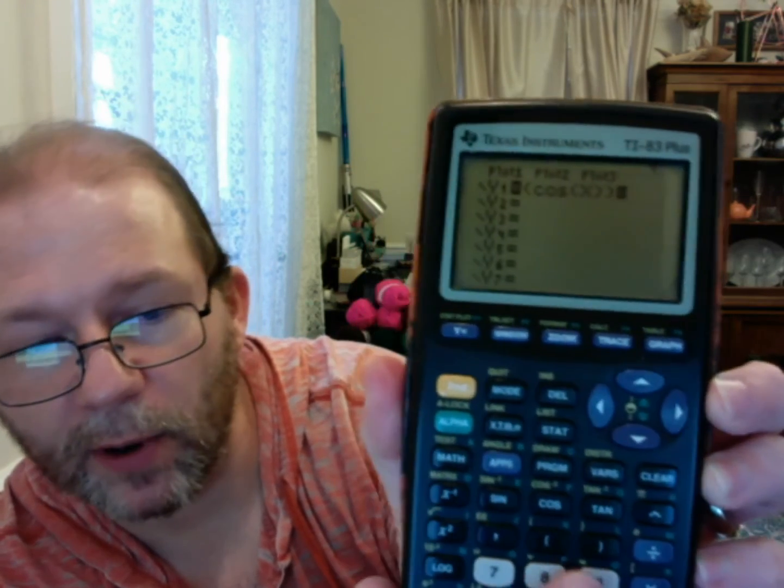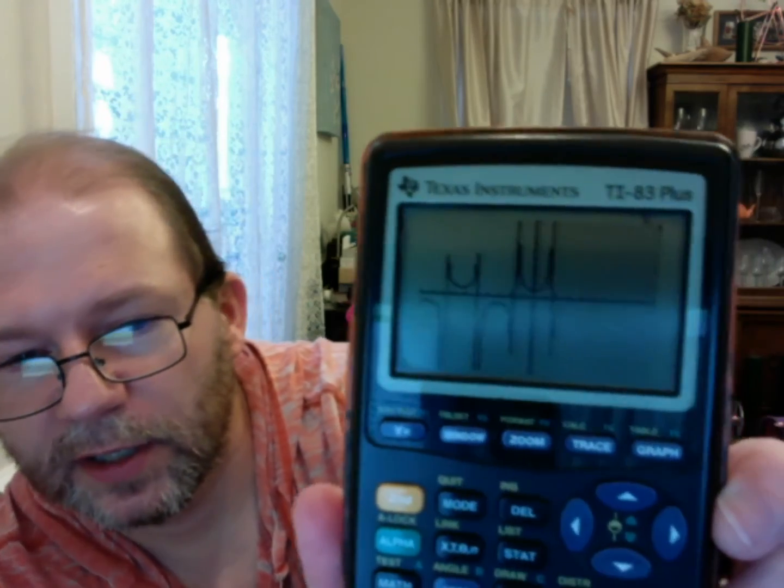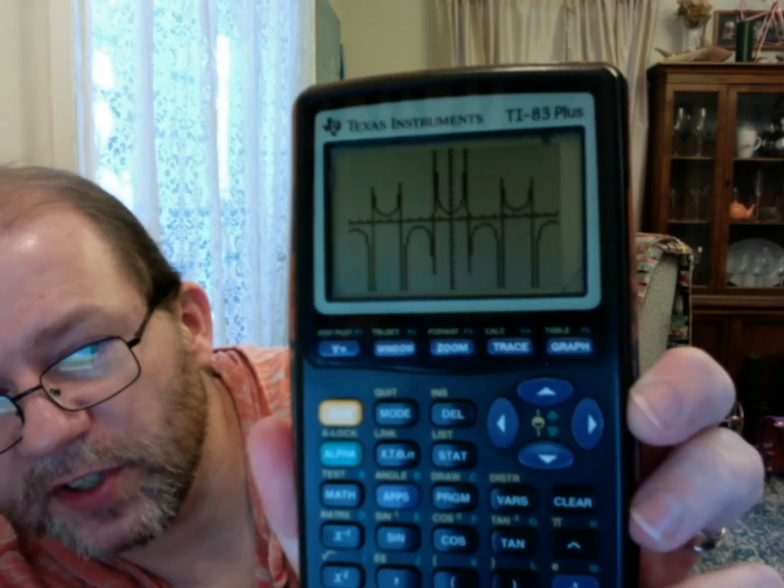If you wanted to graph secant, what you would have to do is graph cosine x in parentheses, and then either put that to the -1 power, or you could put 1 divided by cosine. So if I do that, then my calculator does give me the secant graph.